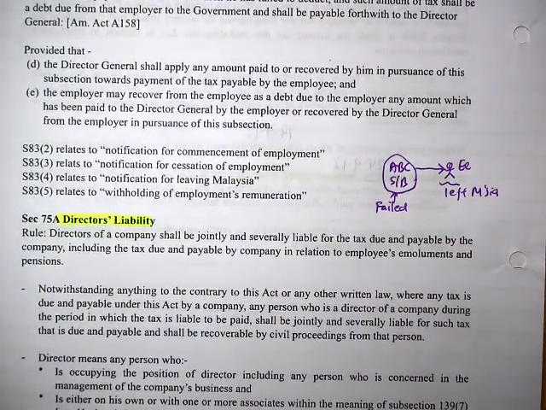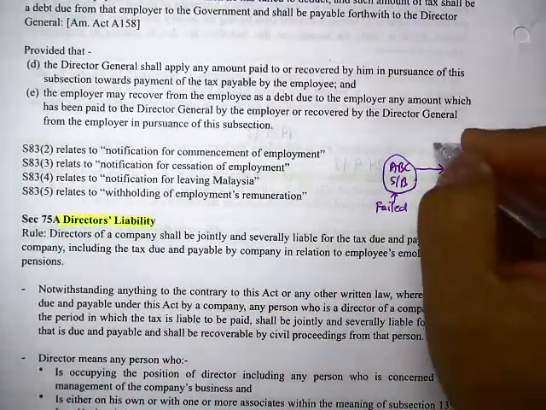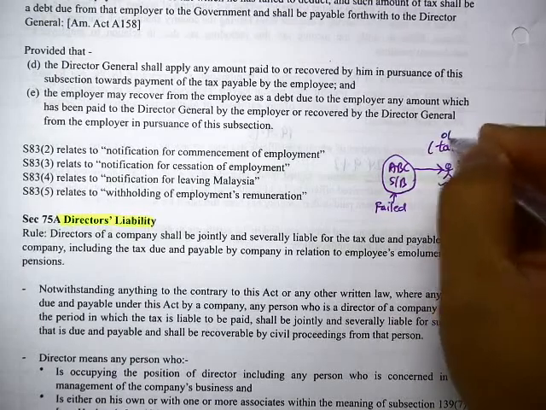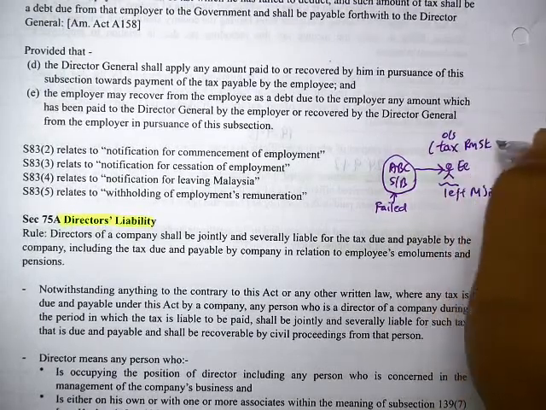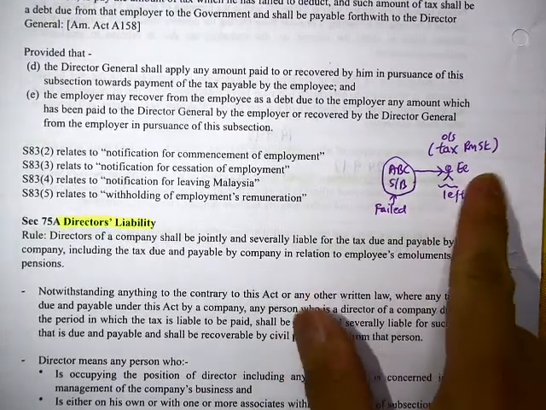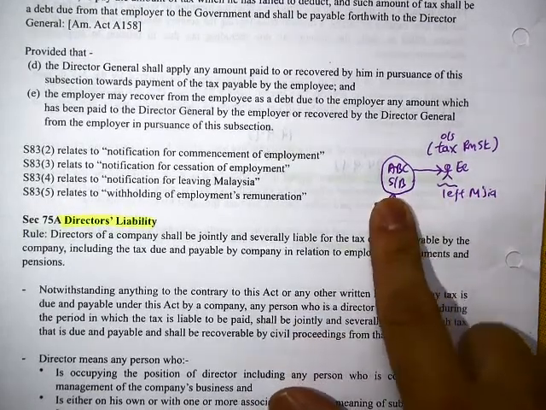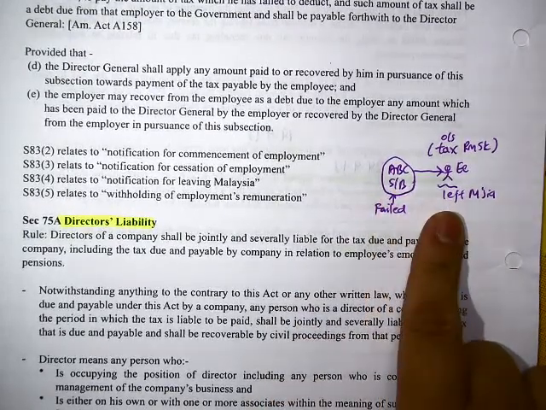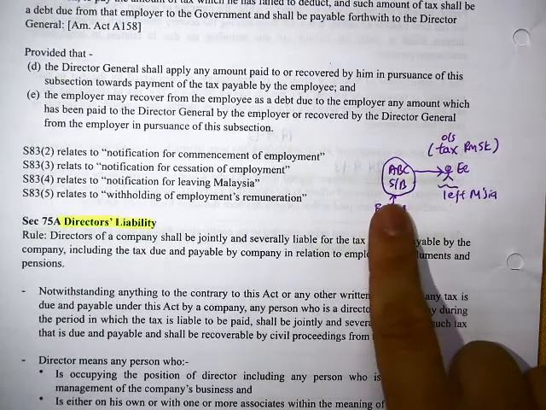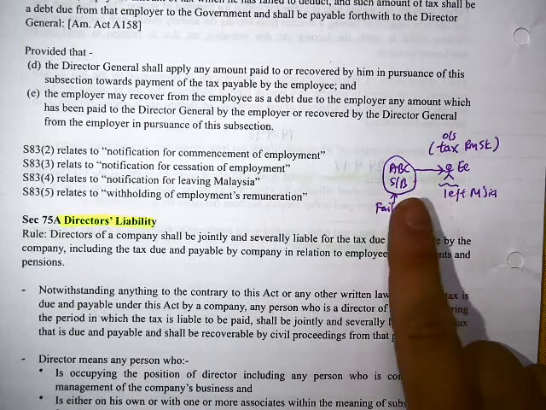Let's say the employee has outstanding tax of 5,000. The employee left. So what the government will do, the government will ask the employer, ABC, right? Fair enough? ABC employed the worker, right? So the employer will have to settle the 5,000 because of your failure to comply with certain provision of the law.